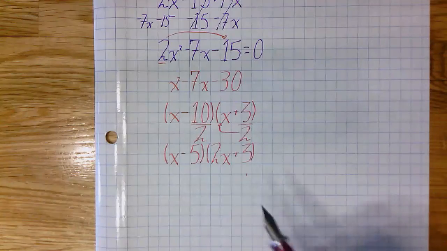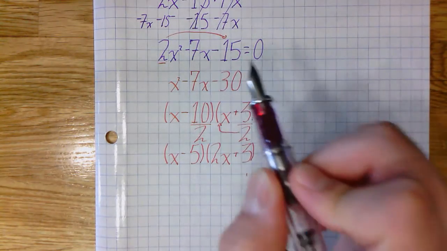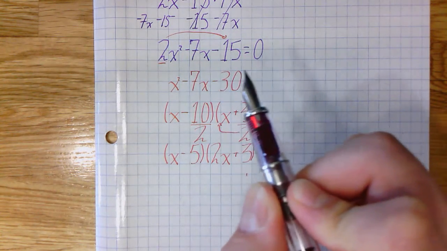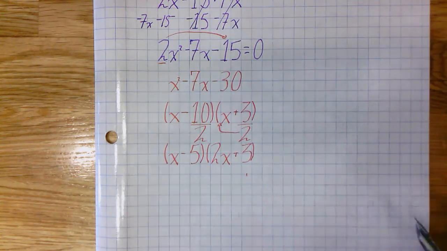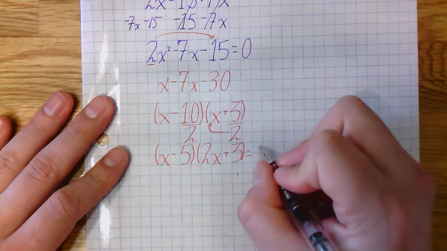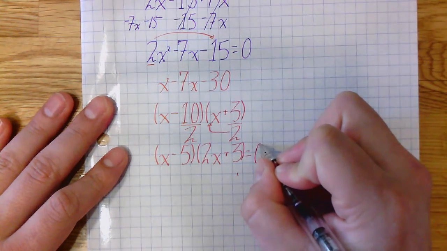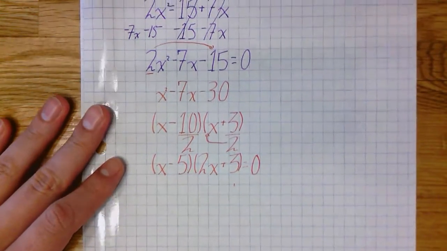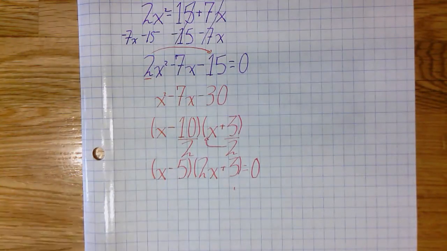Okay, so now we have this totally factored. We can't forget this equals 0 up there. We have to bring that down. So bring down equal, I said minus 0. I meant equals 0. You know what I mean. Listen to what I mean, not what I'm saying. Okay, there we go. So we're done with the super hard part.